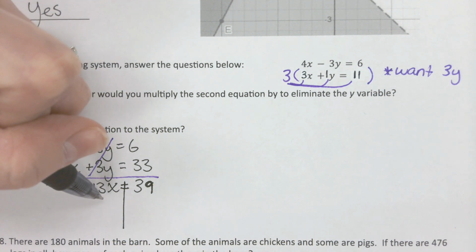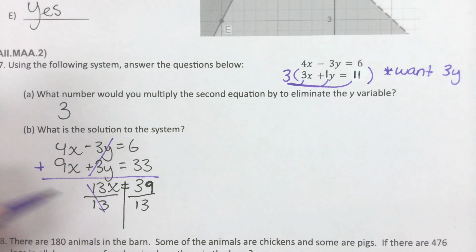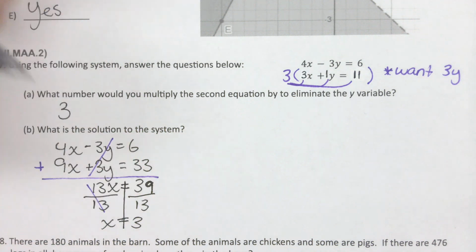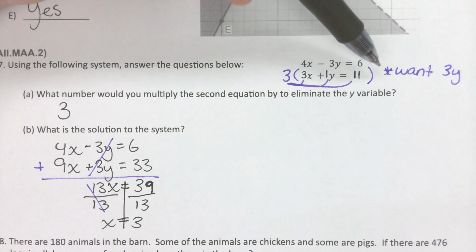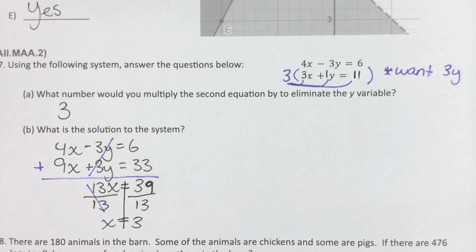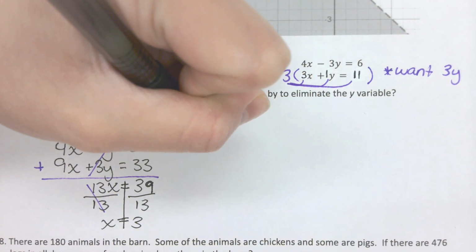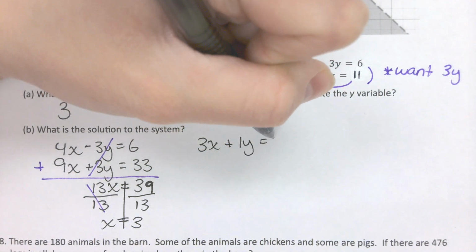And then we'll divide by 13 on both sides. 13's cancel. X is 3. We're almost there. We know the x value. Let's find the y value. Again, when you do this, go back to the original two equations and choose whichever one looks better to you. These are both good equations. I'm going to go with the bottom one. So we have 3x plus 1y equals 11.